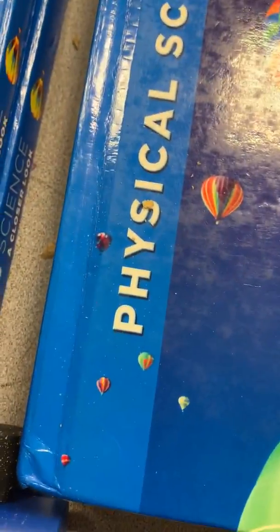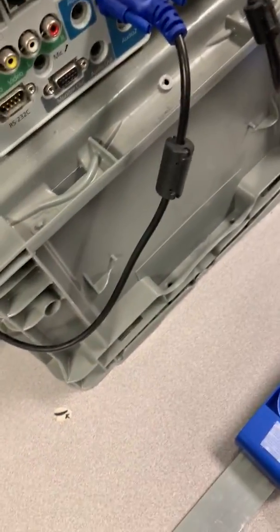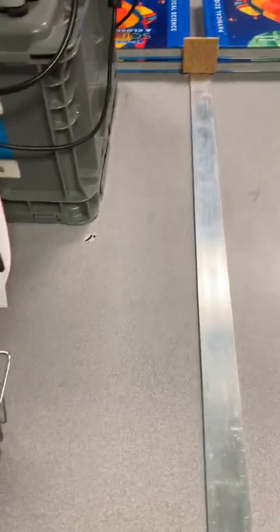Looks like some additional crumb pieces back there, but this is how it's split. All right, so that was the second trial. Put the number you think that corresponds to the amount of damage. And this is our last trial.